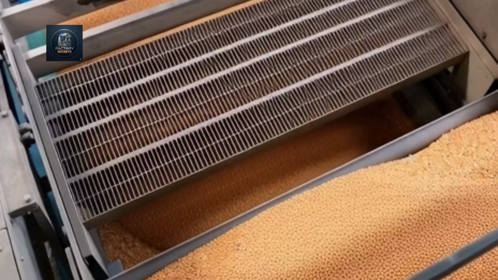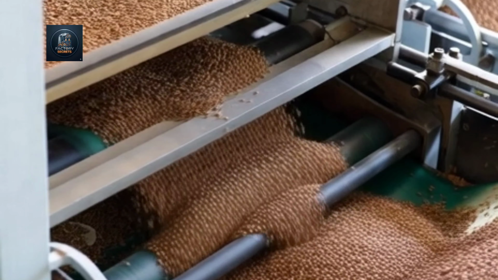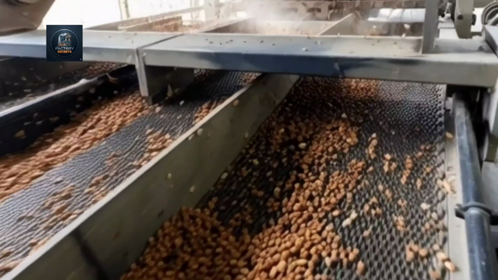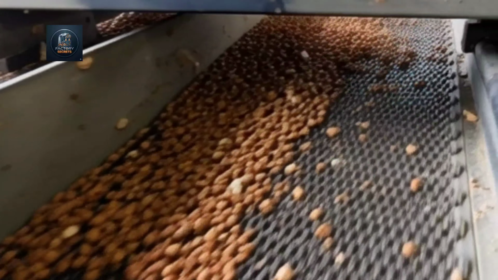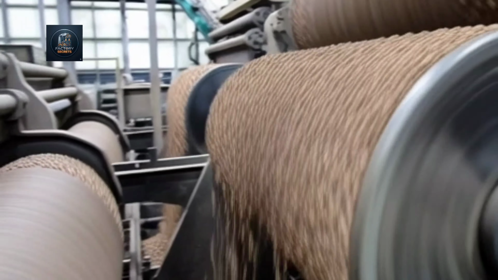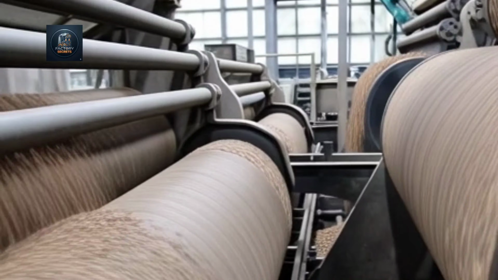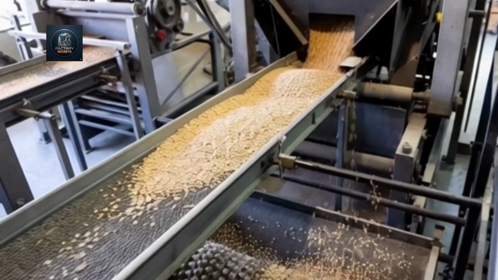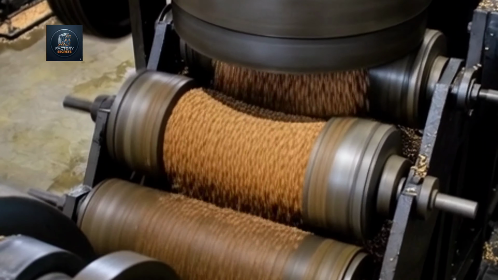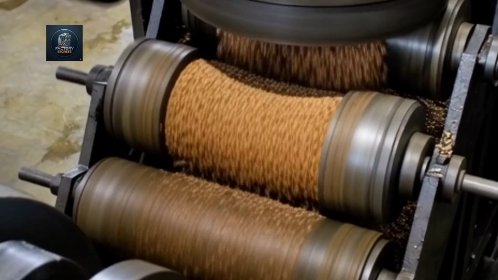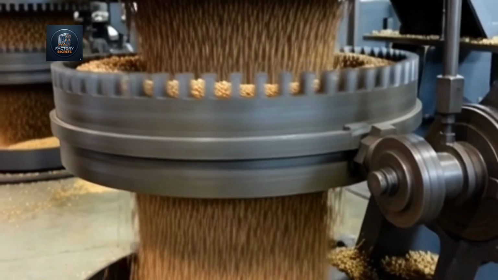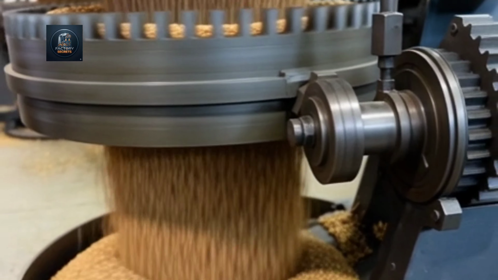scale. The cooking oil manufacturing process begins with the selection of raw materials. Common oil seeds include sunflower seeds, soybeans, mustard seeds, or palm fruit. These raw materials are first transported to the factory and passed through cleaning machines. Dust, stones, metal particles, and other impurities are removed using air blowers, magnets, and vibrating screens. Proper cleaning is essential to ensure high-quality oil and protect factory machinery.